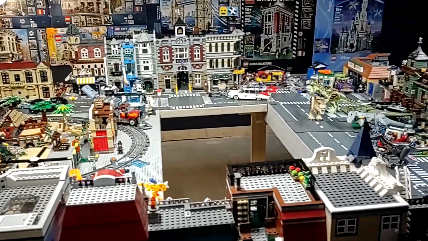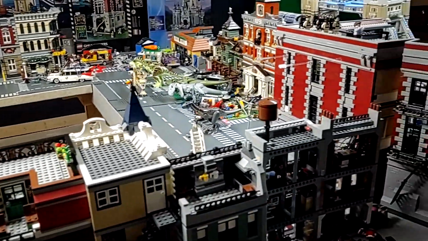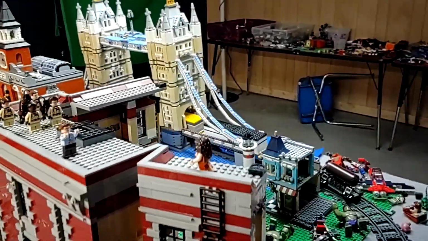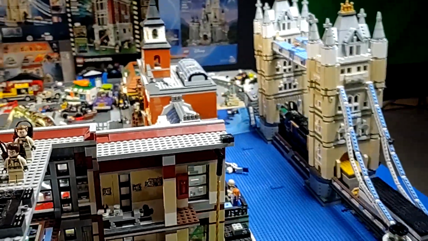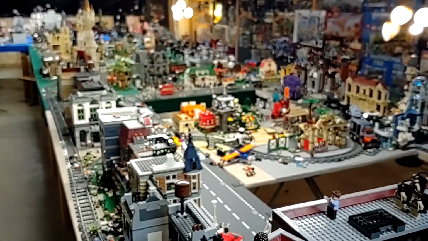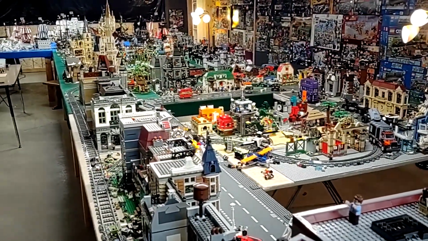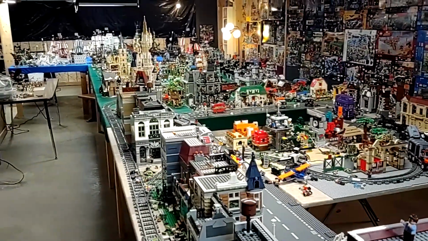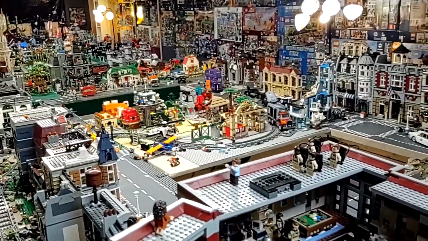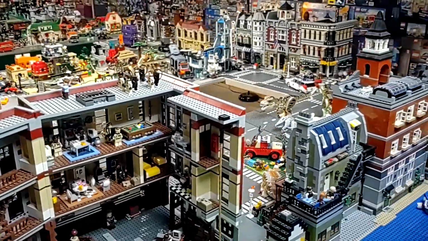But the city theme and modular buildings, while we do love them, it's not our favorite thing to do when it comes to Lego. So on this channel, it'll never be the top thing that we're into. But we love having a Lego city. I mean, who doesn't? And that's why this is probably the most interesting thing to watch progress over the years.